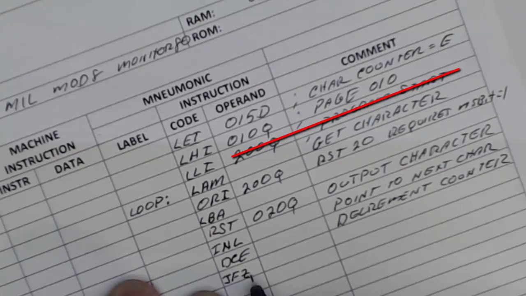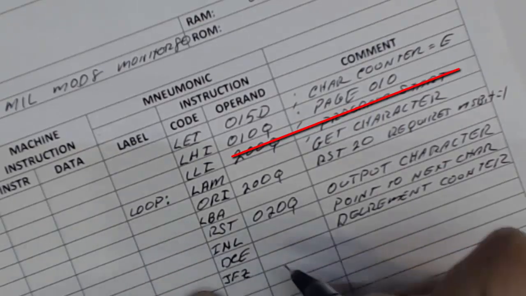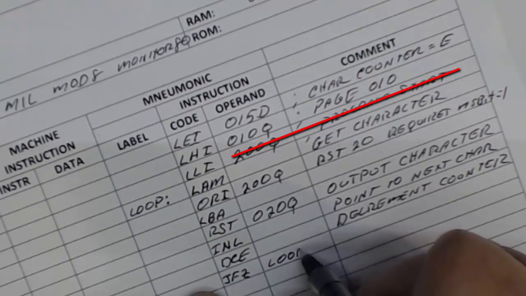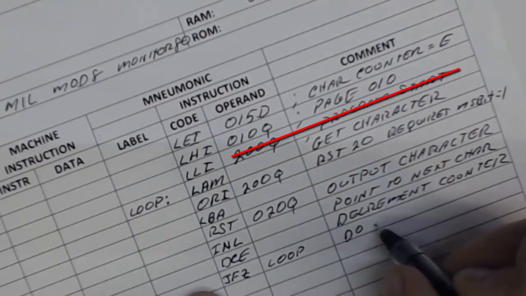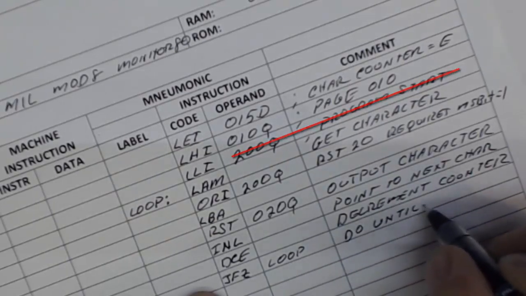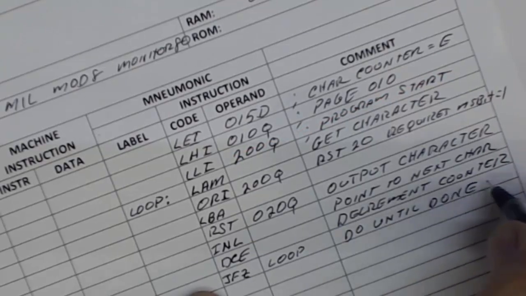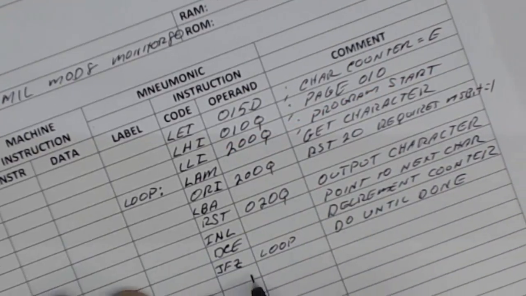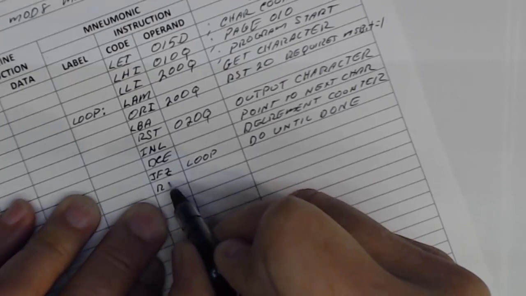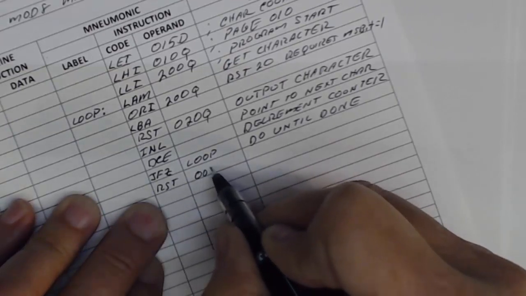But if it's not 0, then we want to loop back up and do the next instruction. So if it's not 0, we want to go back to loop. We want to do this until done. If it was 0, it'll fall through this, and then we want to do a safe restart and return back to the monitor.